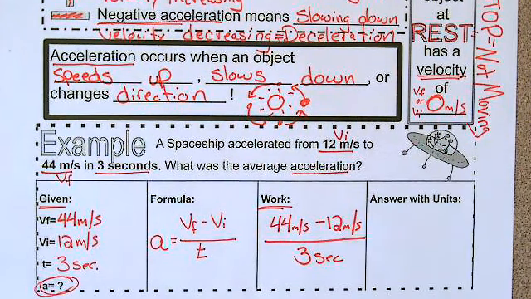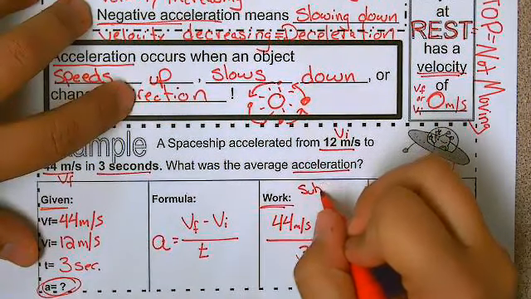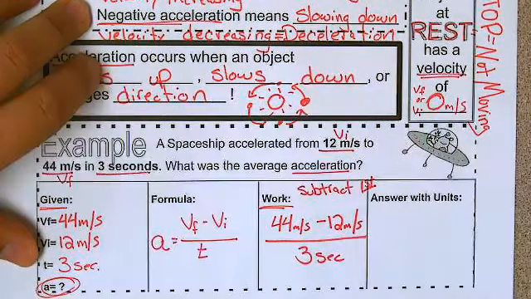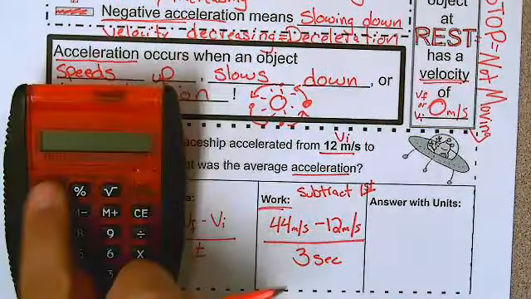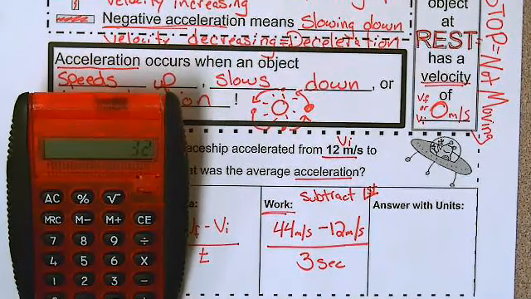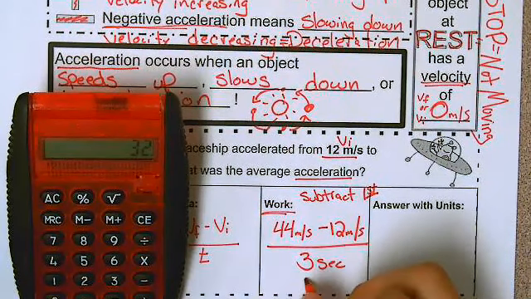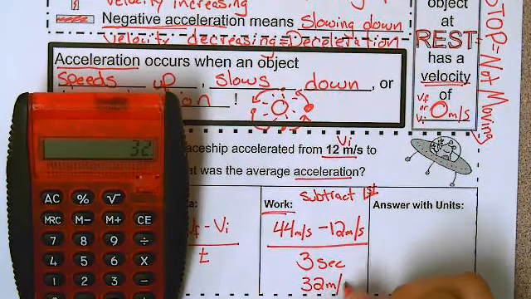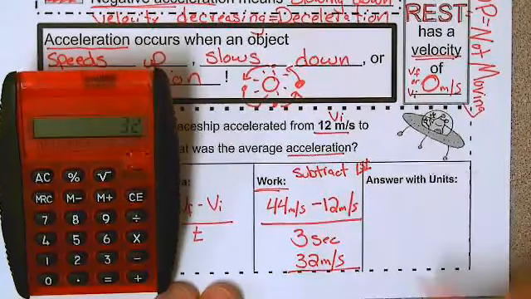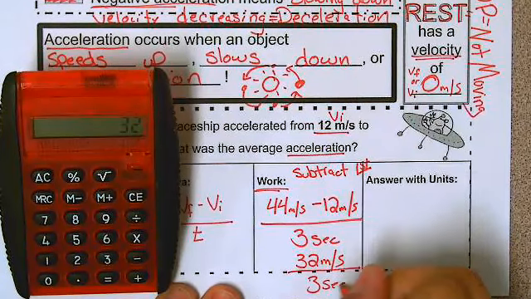Okay, so when I work this out, the first thing I want to do is subtract. So subtract first. So we're going to do 44 minus 12. So that gives me 32 meters per second. And then I'm going to divide that by 3 seconds.